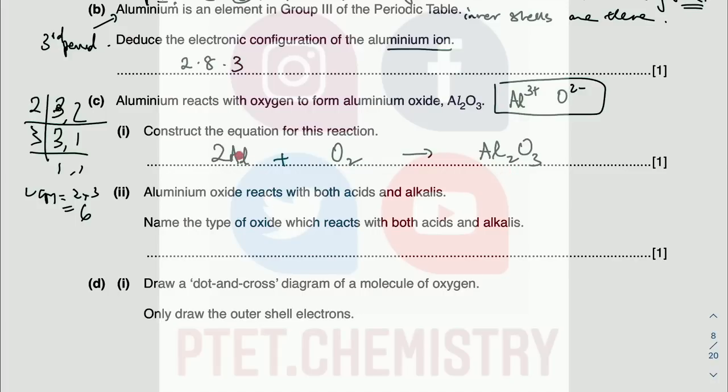I cannot have Al2 there because aluminium is a metal. It has a giant metallic structure. It doesn't exist as a diatomic molecule. Yeah? There's 3 oxygen there. If you have seen my other video, you know I love fractions. This is O2, you cannot change it. 3 over 2 times 2 will give you 3. I need 3 oxygen, right? So 3 over 2 times 2 gives me 3.